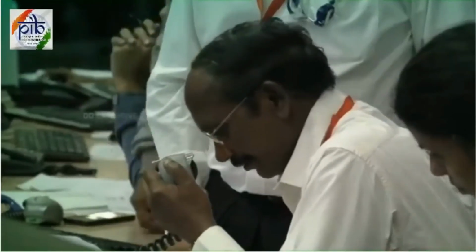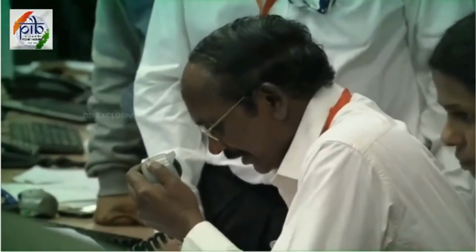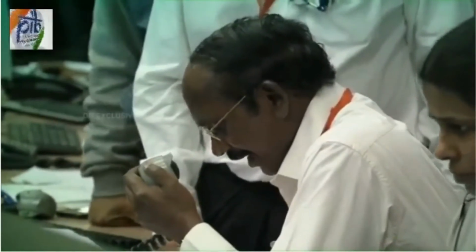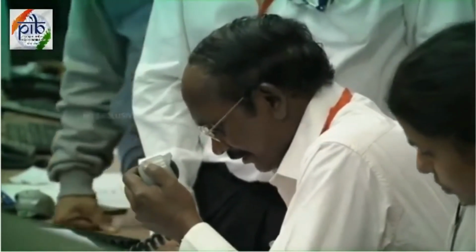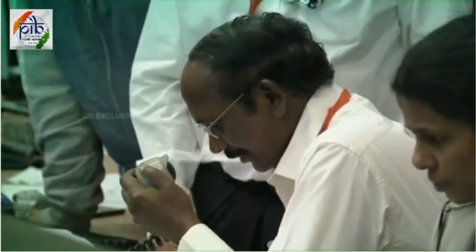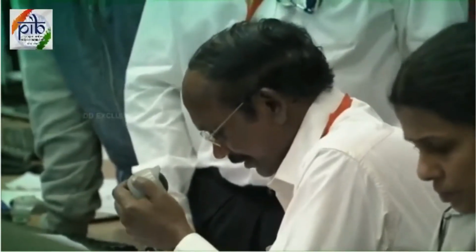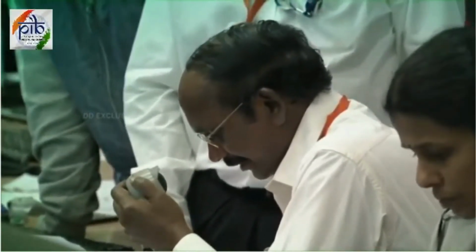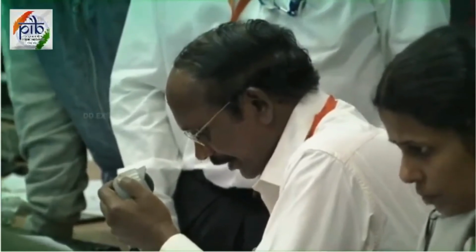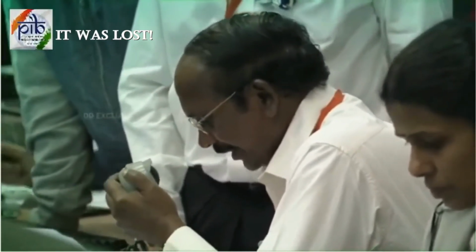This is Mission Control Center. Vikram lander descent was as planned and the normal performance was observed up to an altitude of 2.1 kilometers. Subsequently, the communication from lander to ground station was lost. The data is being analyzed.